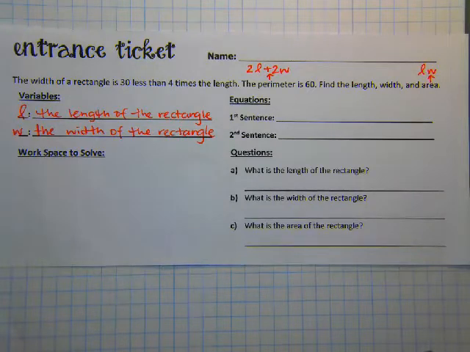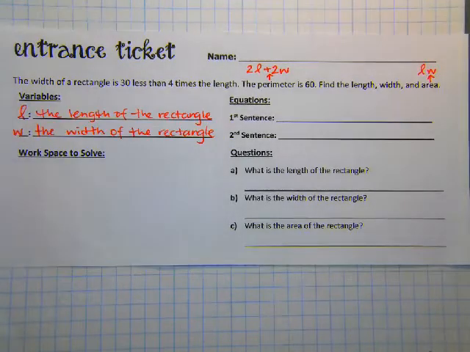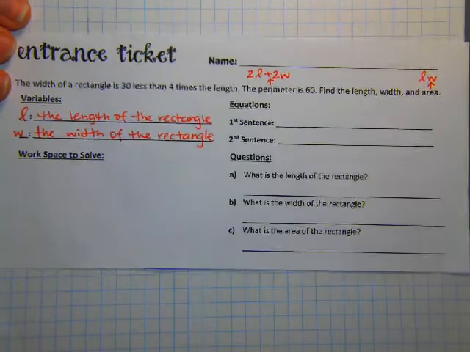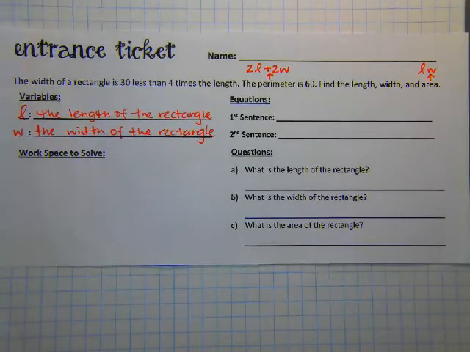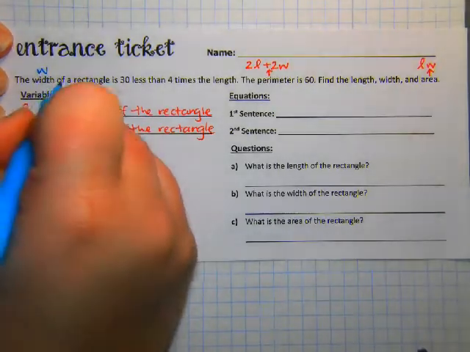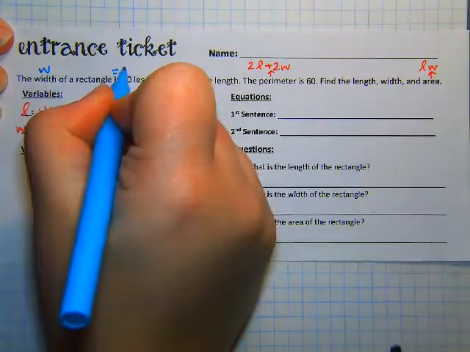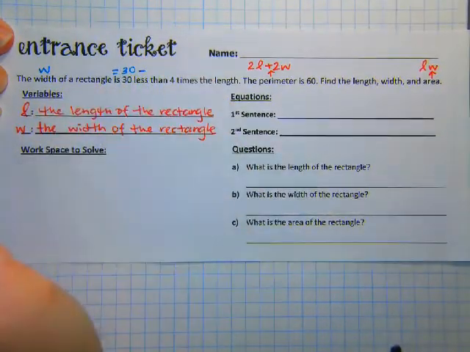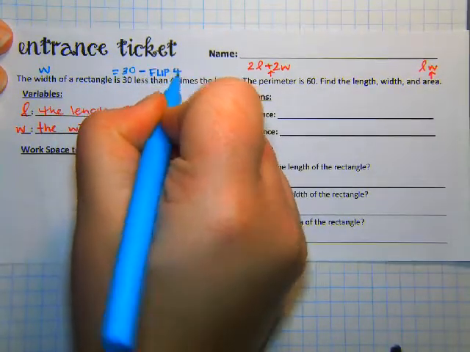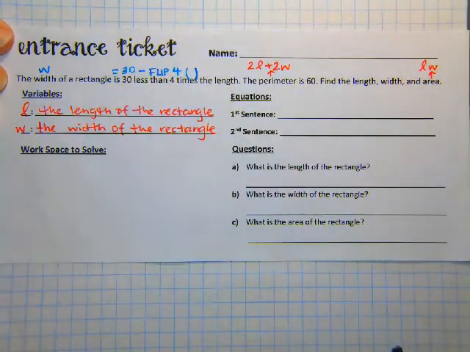All right, so notice I just wrote to make equations from sentence 1 and sentence 2 because it already kind of broke it down for us. So here, if we follow my translating, we have the width of a rectangle is, that's my equal sign, and then we have 30 less means minus, than means flip, or times, so I like to put parentheses for times, remember x is a variable.